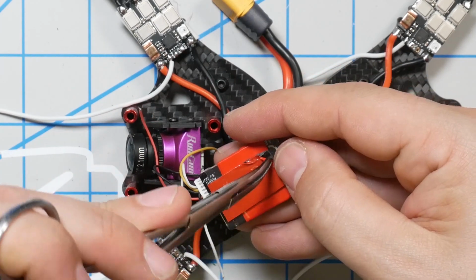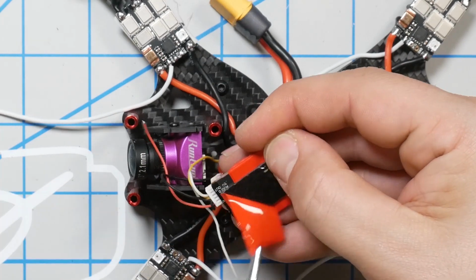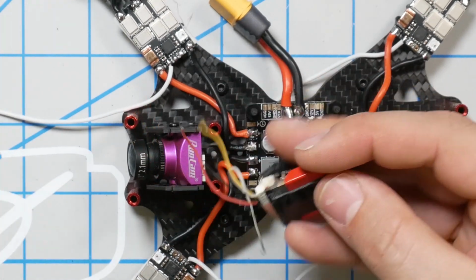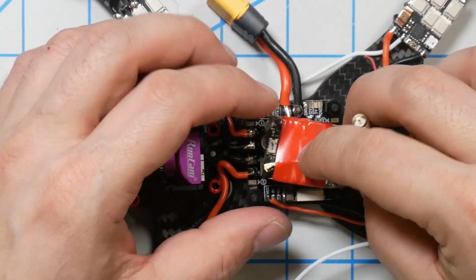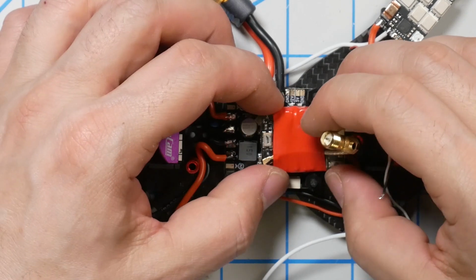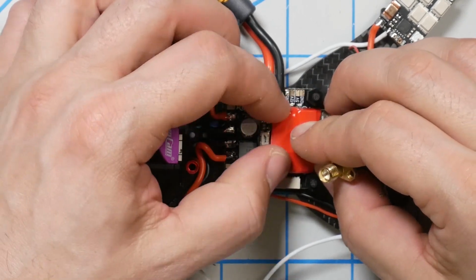And one of the ways it accomplishes that is it doesn't have a screen, which is fine because it's just used with smart audio all the time anyway. And I think I can just squeeze this. Oh yes, just like that.